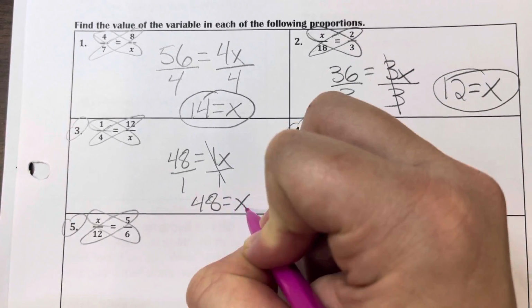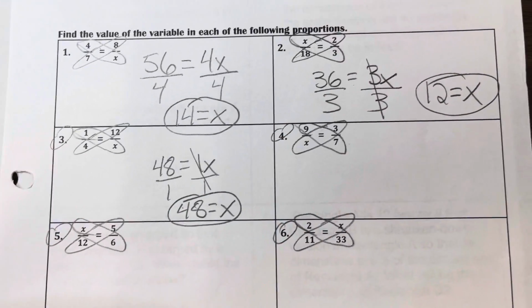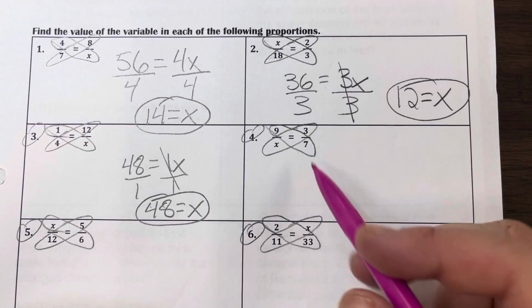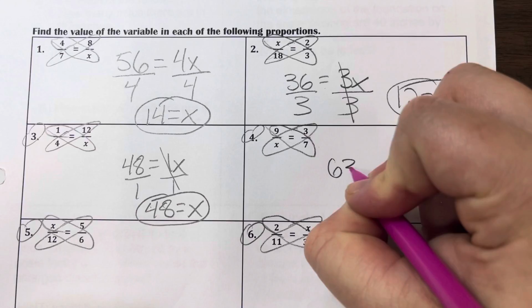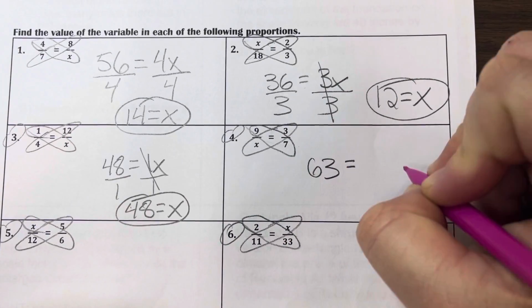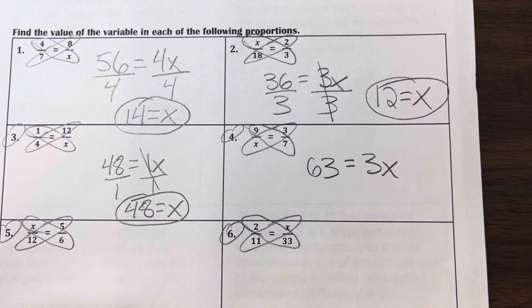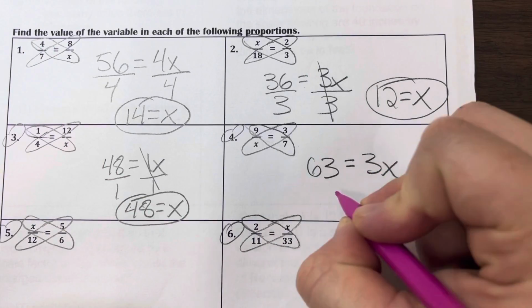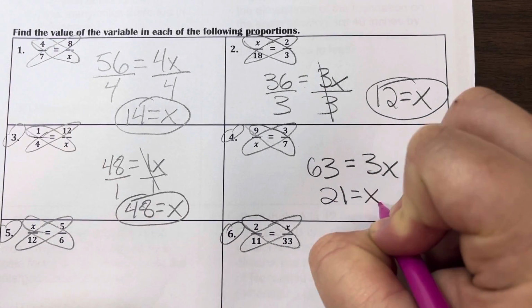48 equals x. Fourth one, 9 times 7, 63. 3 times x, 3x. 63 divided by 3 is 21.